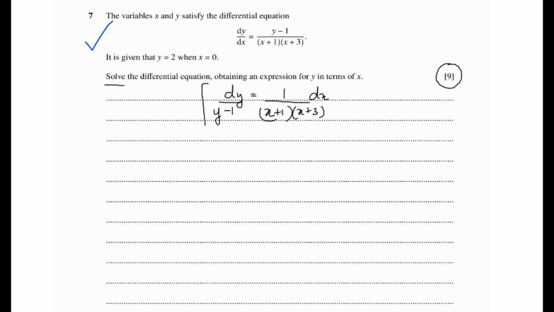So integral of each side. As always, we have to figure out what type of integration method to use for each side of the equation. So on the left, we have a variation of 1 by y. So it's going to be ln of modulus y minus 1. And then you can divide by the coefficient of y, which happens to be 1. So I'm not writing it.